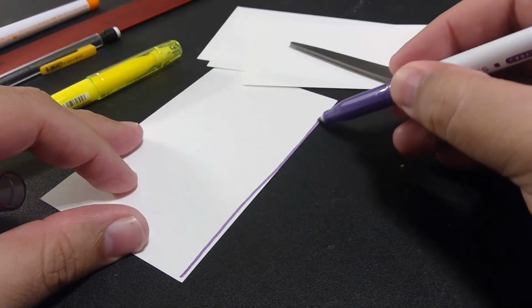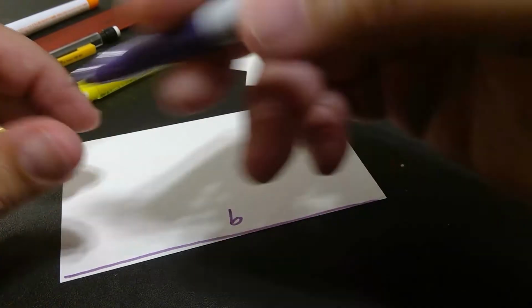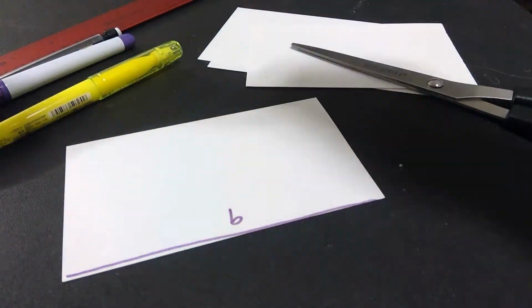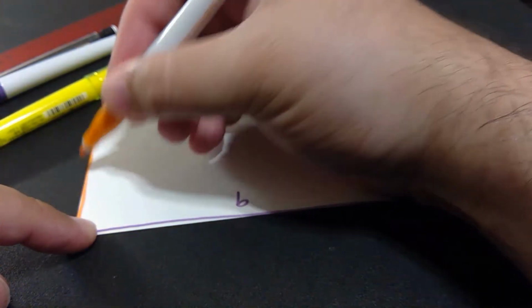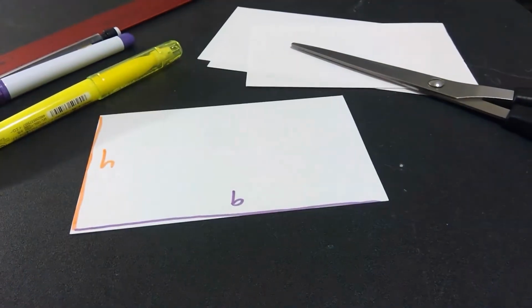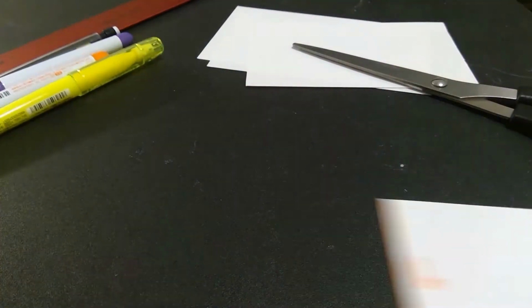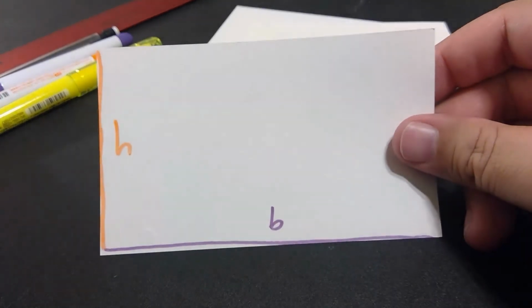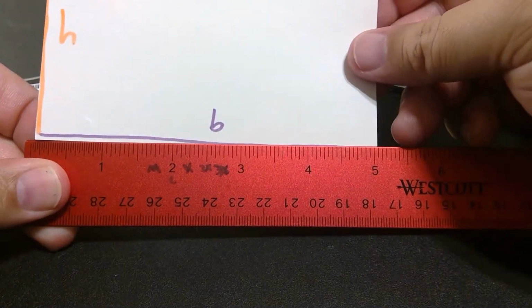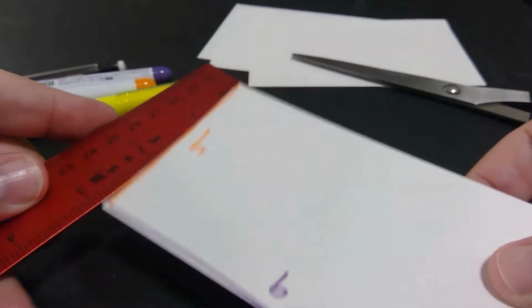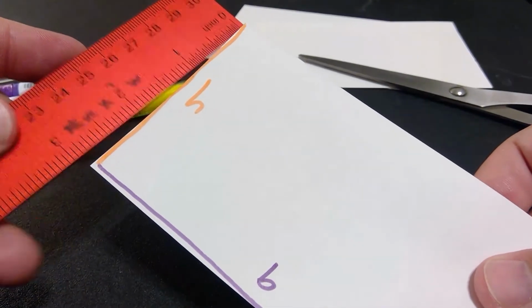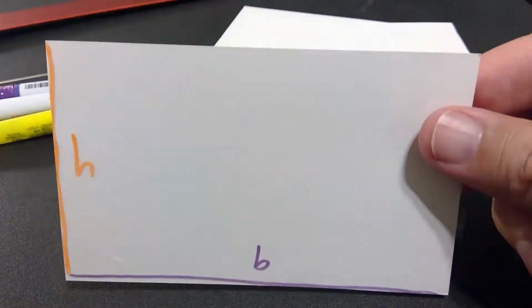I'm going to call this side my base, and this side my height. So I have my base and my height of my rectangle, and I can measure it. When I measure it, I'll see that I have a base of 5 and a height of 3. And so this is a 3 by 5 rectangle.